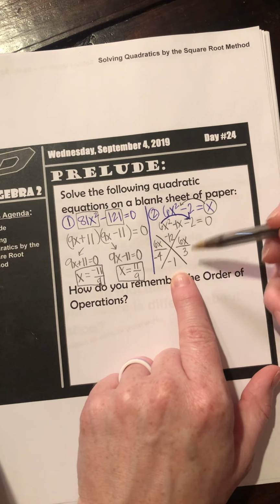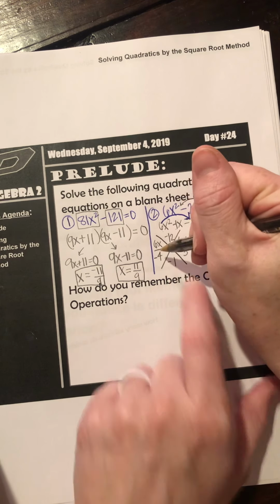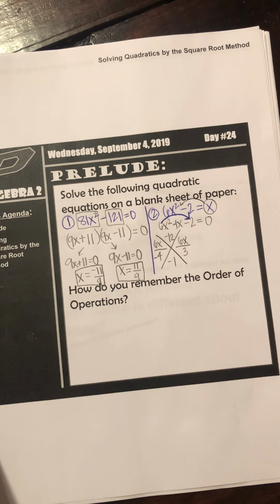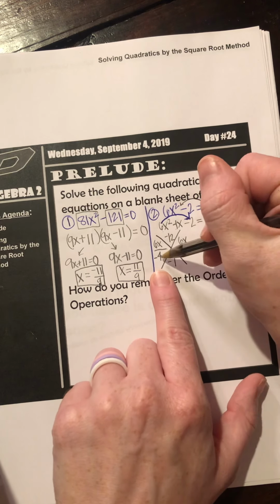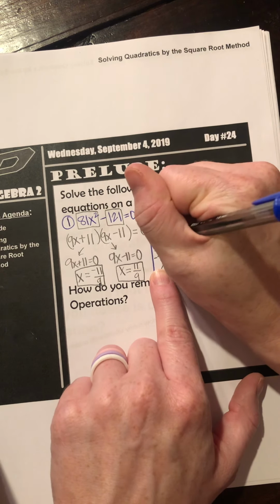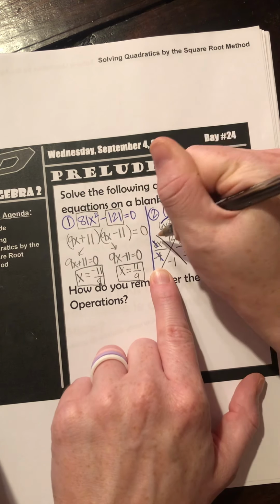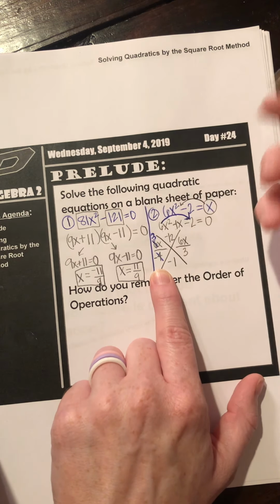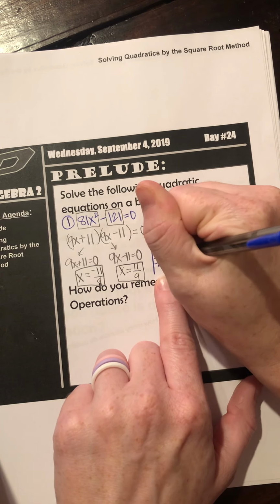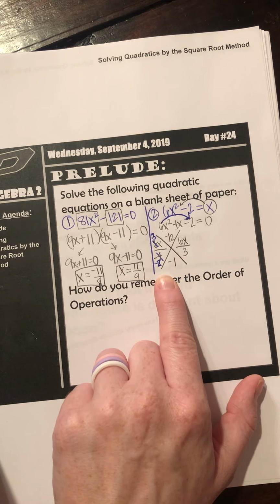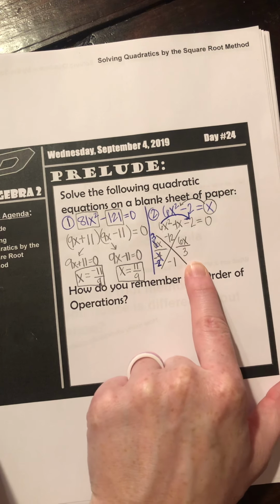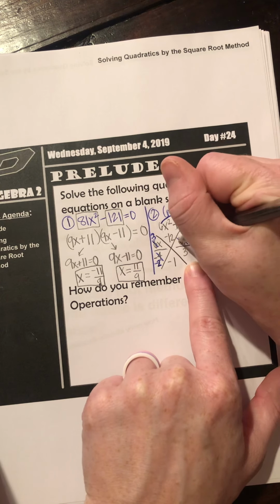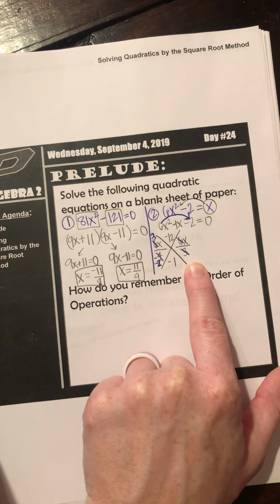So I've got all my stuff set up. Now I need to check and see if these fractions will simplify. The 6 and the negative 4 have a common factor of 2. So if I divide out a 2, that's going to give me a 3 right here and a negative 2 on the bottom. Whereas over here, the 6 and the 3, I can divide out a 3.